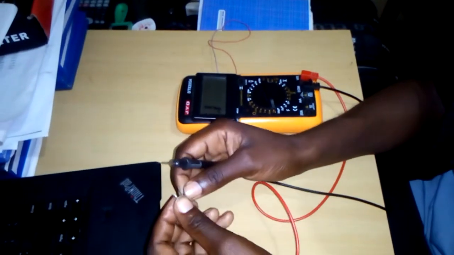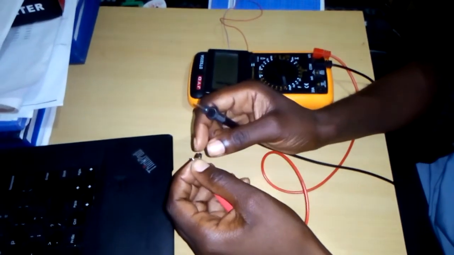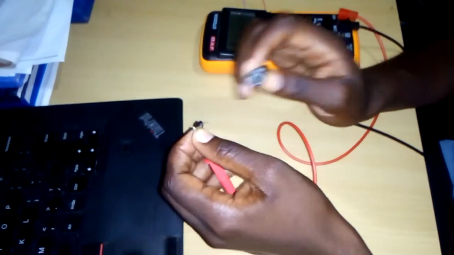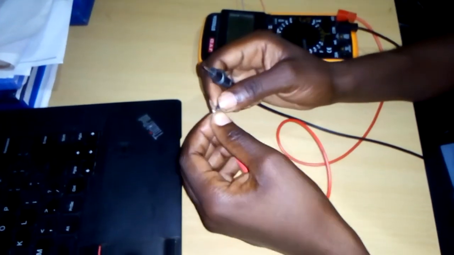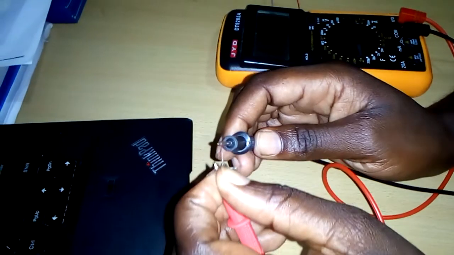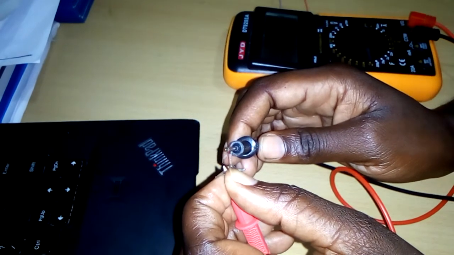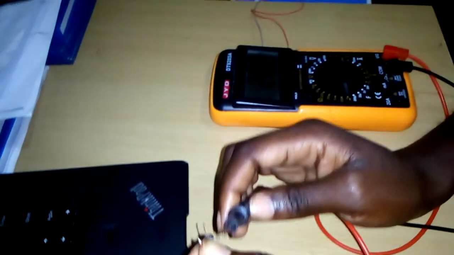Thus, the base of the NPN transistor here is indicated as you are seeing. Once you press the common probe, now it can give the readings.